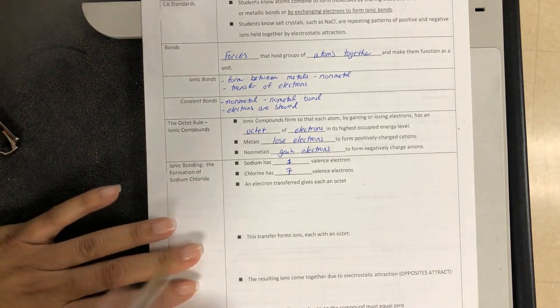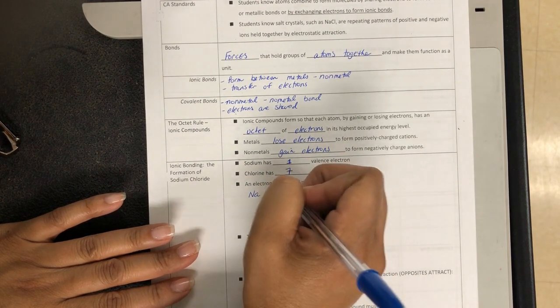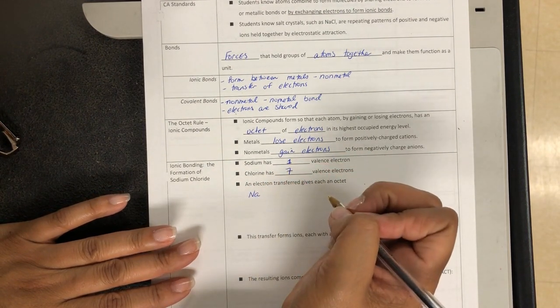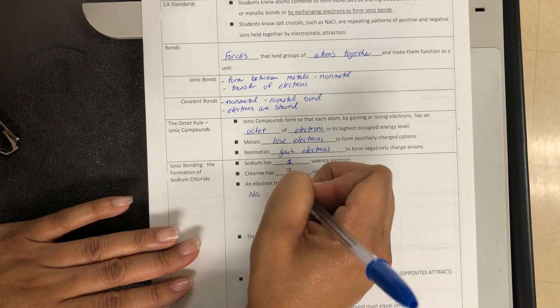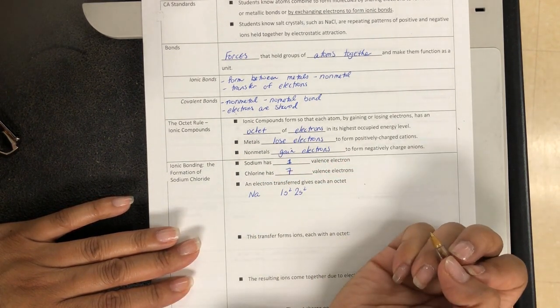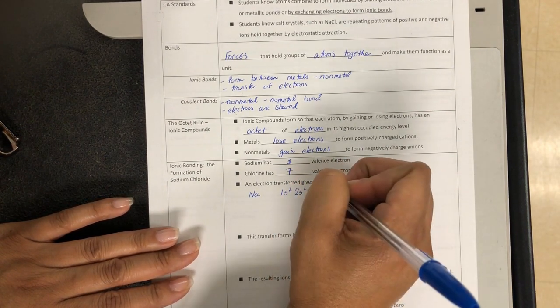So let's look at the electron configuration for sodium. I'm going to write it out. We need 11 electrons. It's 1s2, 2s2, 2p6, and 3s1.